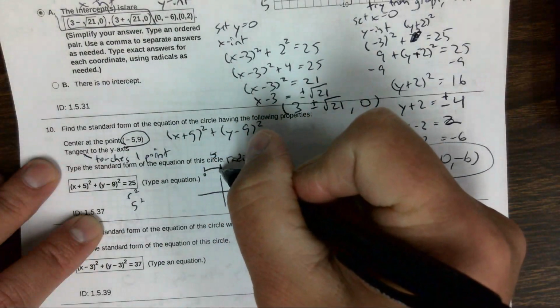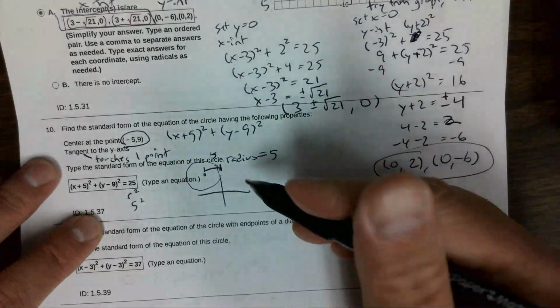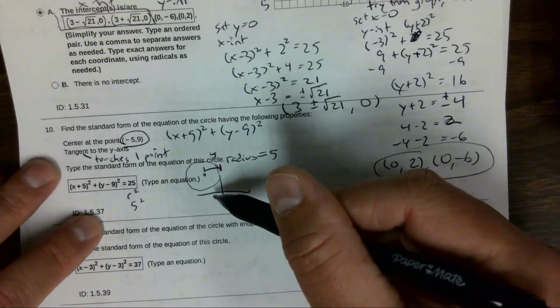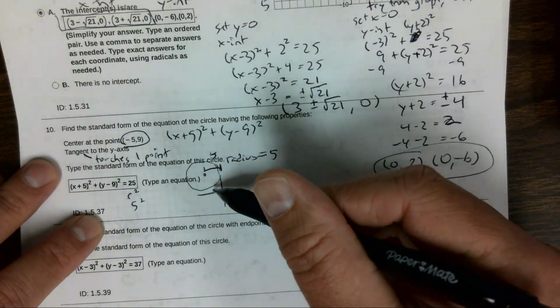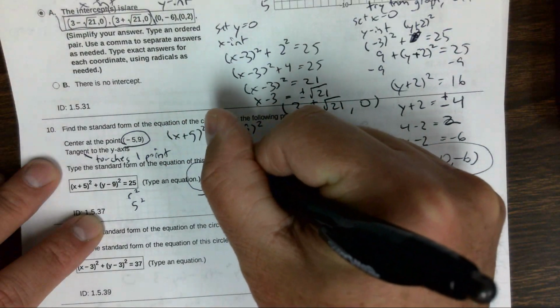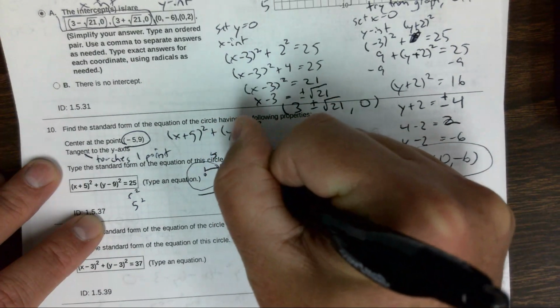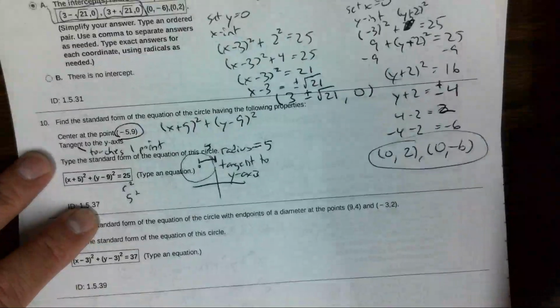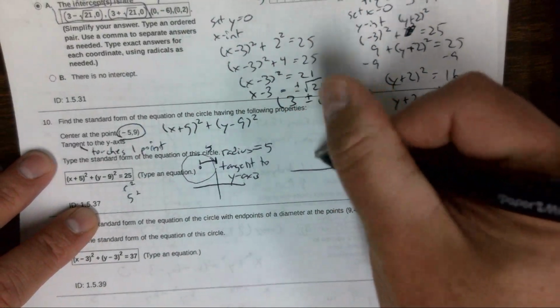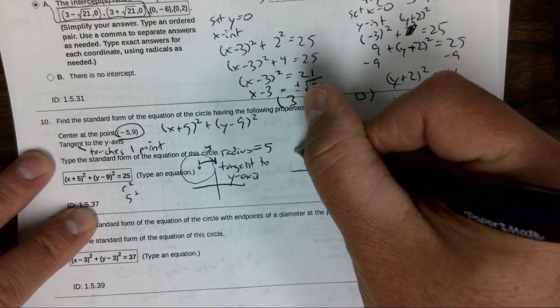So that would be a circle that looks like this. It doesn't necessarily go all the way down. In fact, it doesn't. This is just tangent to the y-axis. Now, if you had a different one that was tangent to the x-axis, what do you think you do?